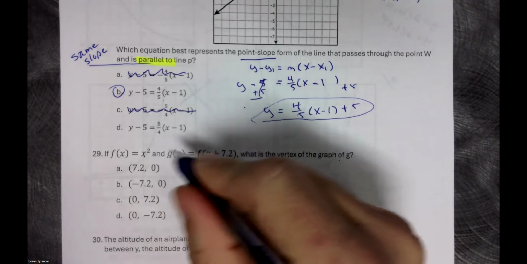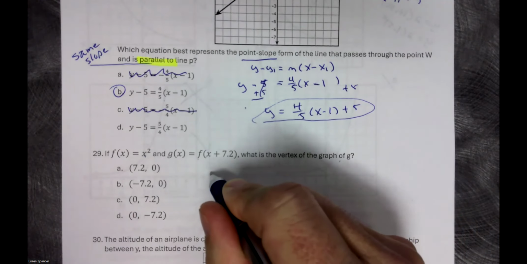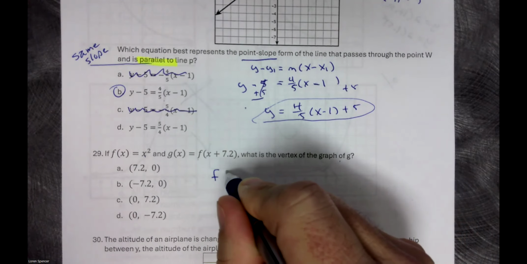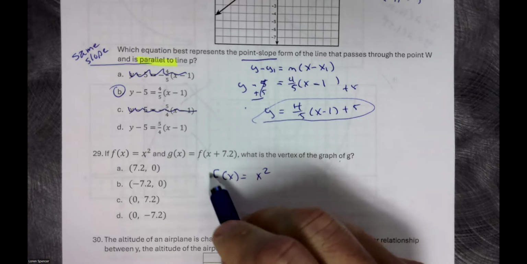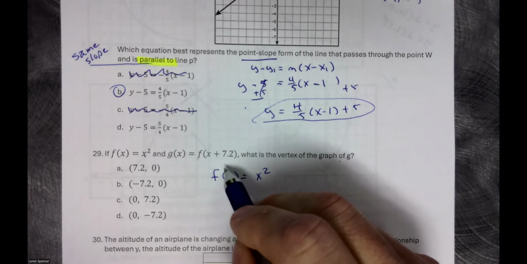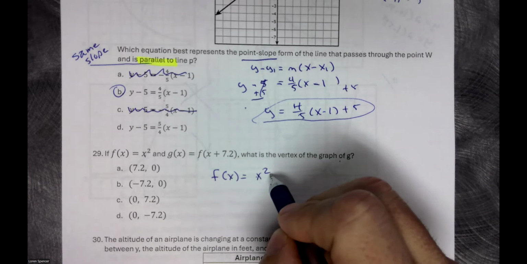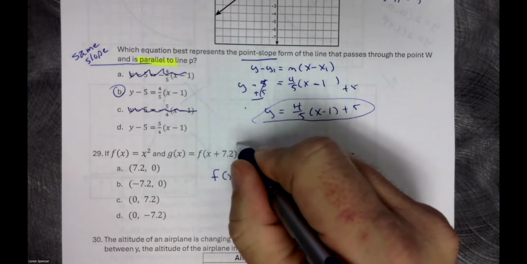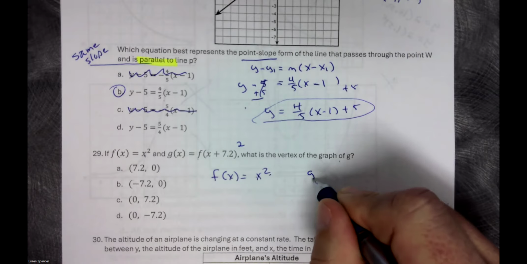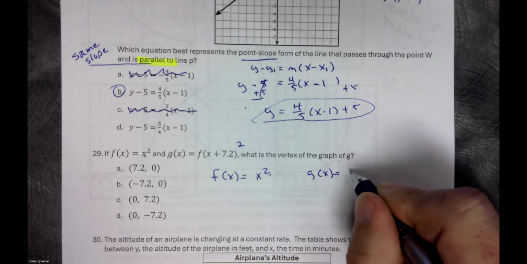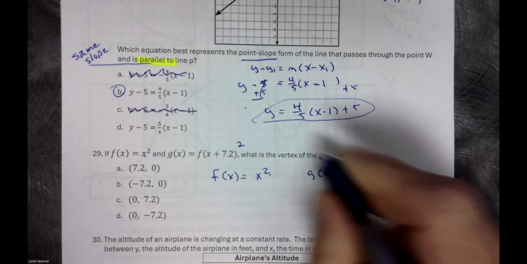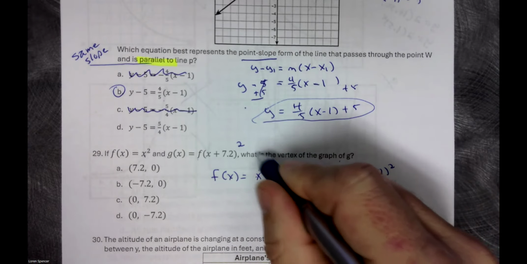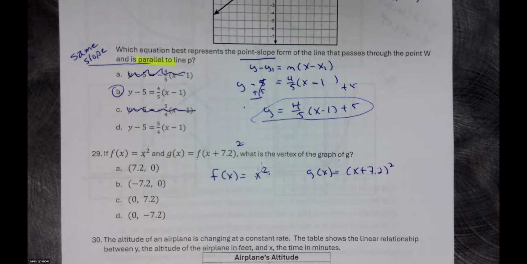All we have to do is remember, f of x equals x squared. So wherever I have something that looks like f of x, I have to square it. So I just need to put a squared sign there. So really, g of x equals (x plus 7.2) squared, because all I had to do is take this squared and put it up there. So I'm going to go ahead and do that, and I'm going to do it on Desmos.